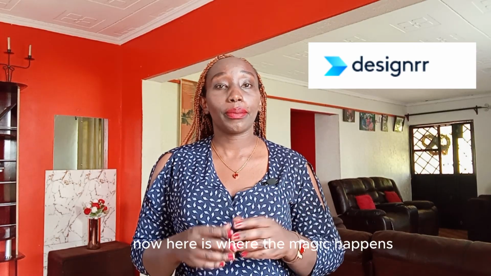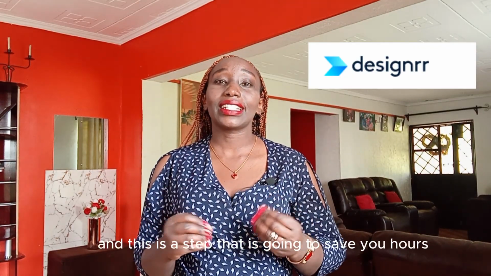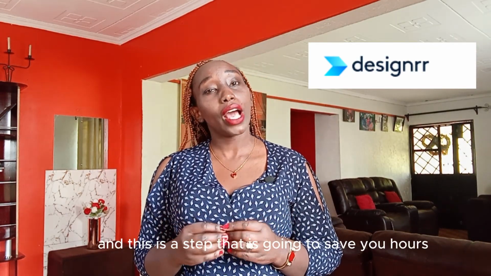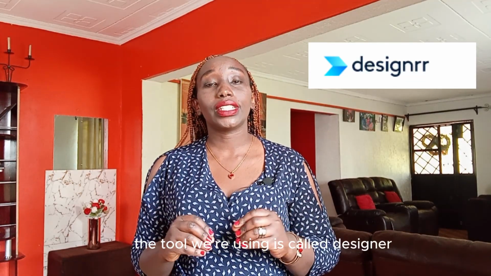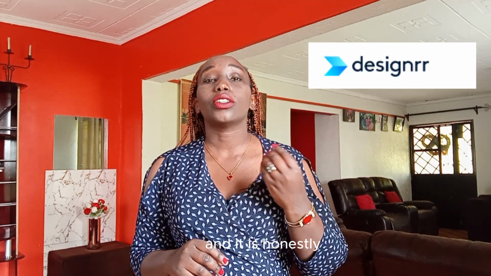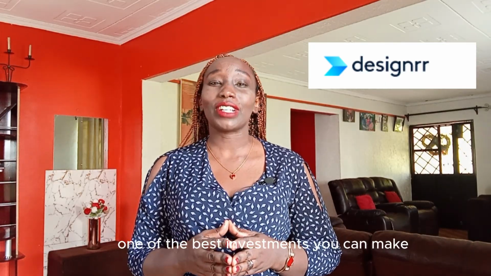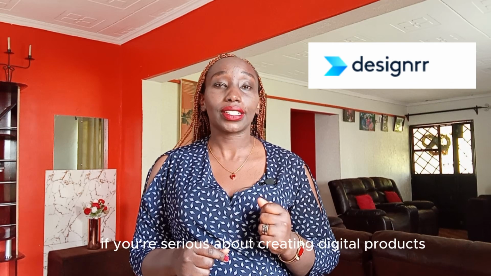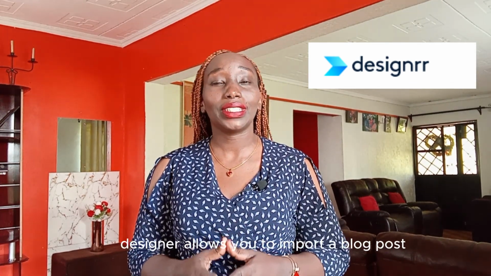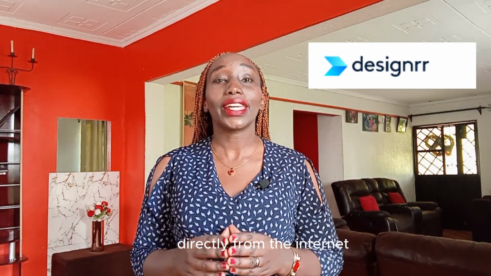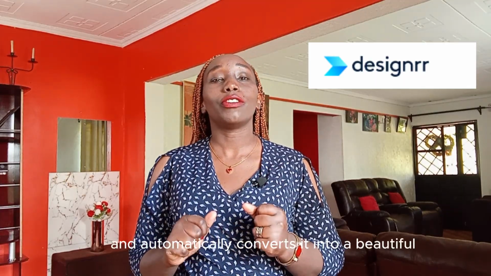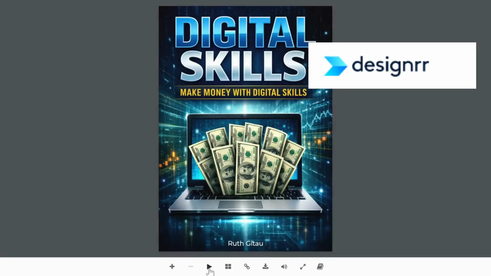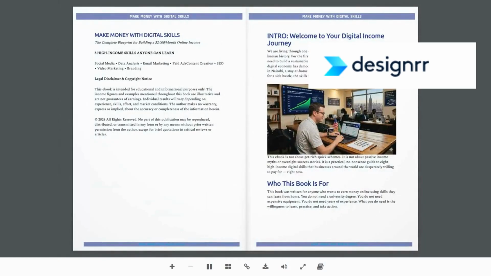Now here is where the magic happens, and this is the step that is going to save you hours of work. The tool we're using is called Designrr, and it is honestly one of the best investments you can make if you're serious about creating digital products. Designrr allows you to import a blog post directly from the internet and automatically converts it into a beautifully formatted ebook in just a few minutes.